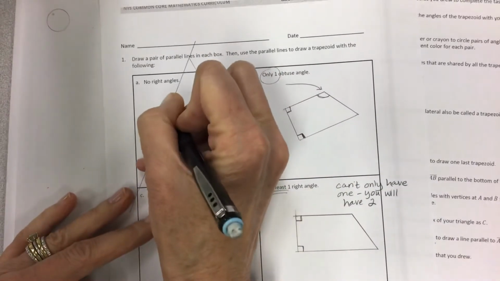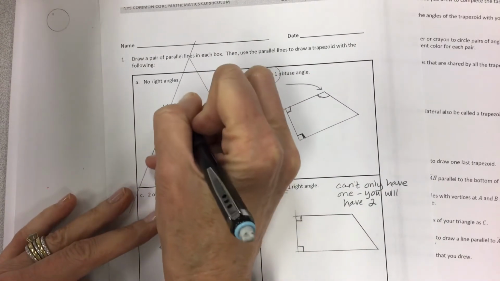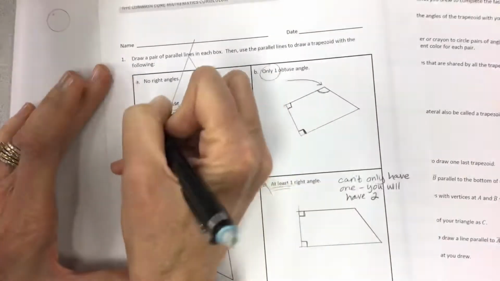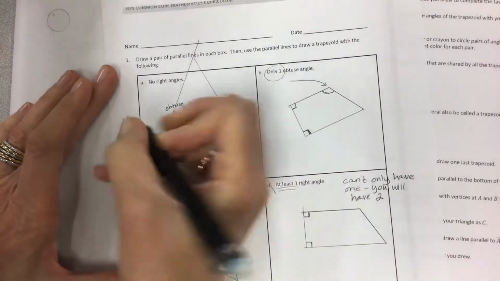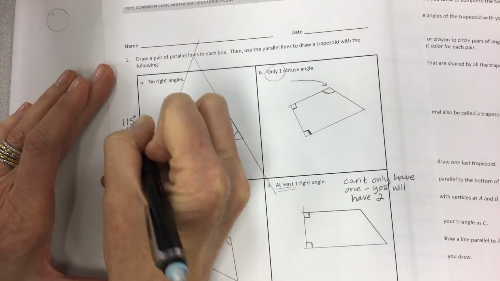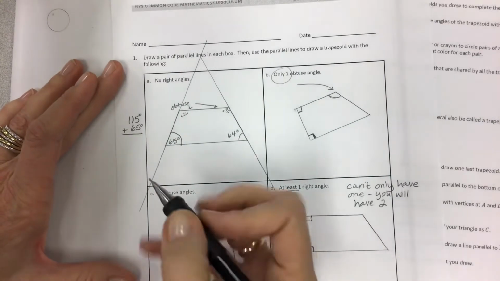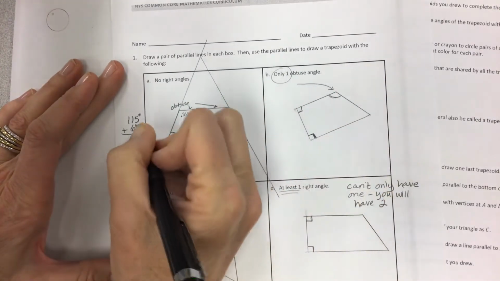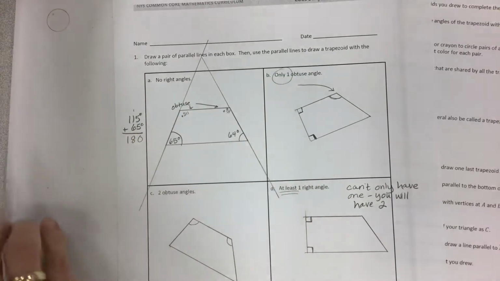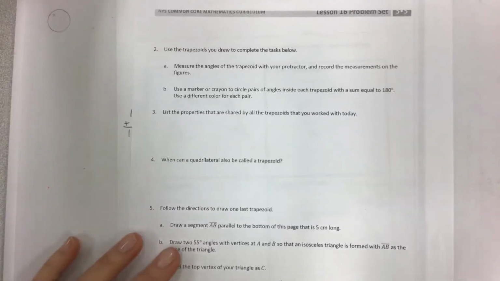But these are my obtuse angles. Here and here. And when you add them together, the goal, remember, is that adjacent angles should add up to 180 degrees. And so our next task, if you take a look, we're going to go back to this.